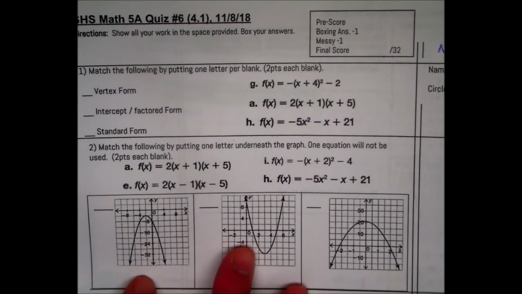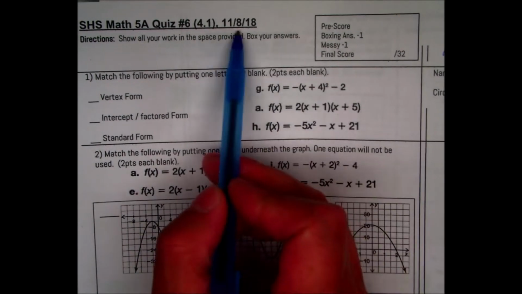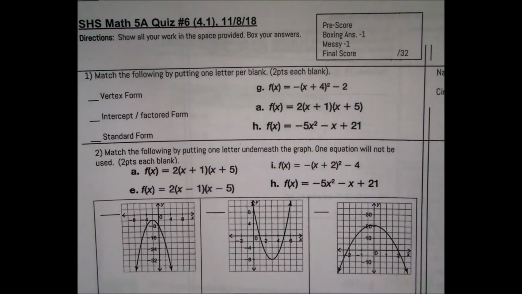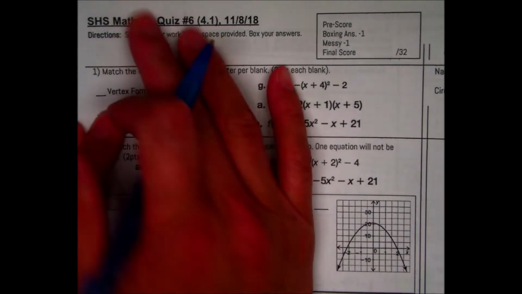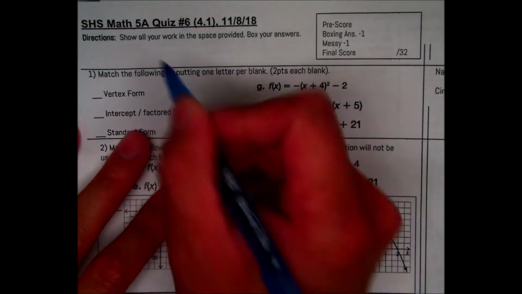This is Mr. Ring going over quiz number 6, Math 5, taken on November 8th, 2018. Show work in the space provided, box the answers where possible. Match the following by putting one letter per blank.